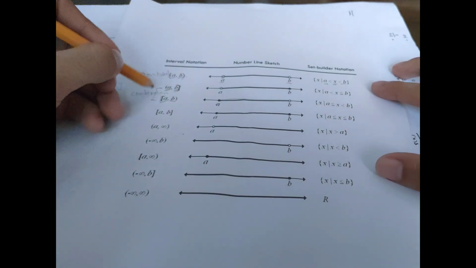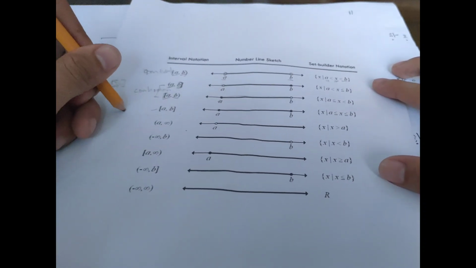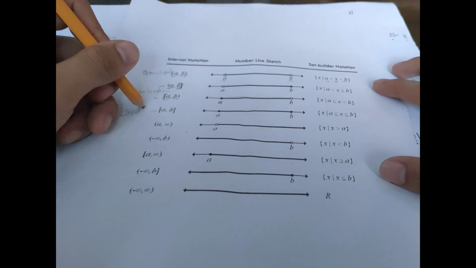Okay? And our next interval notation is called the closed interval.